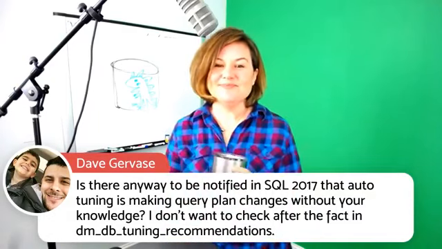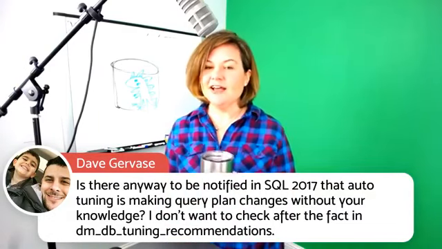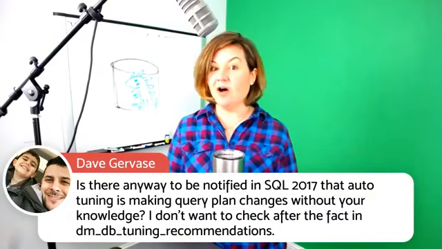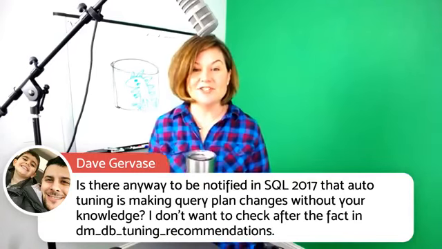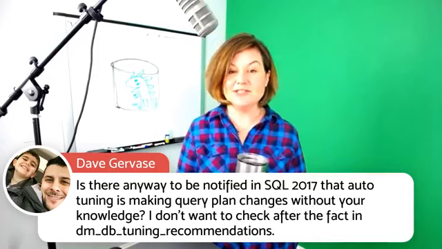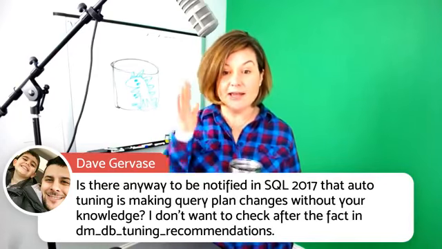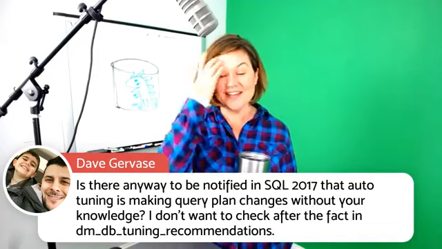Oh, this is so fun. Is there a way to be notified in SQL Server 2017 that auto-tuning is making query plan changes without your knowledge? I don't want to have to check after the fact in the tuning recommendations DMV. Dave, I am with you. I don't want to have to do that either.